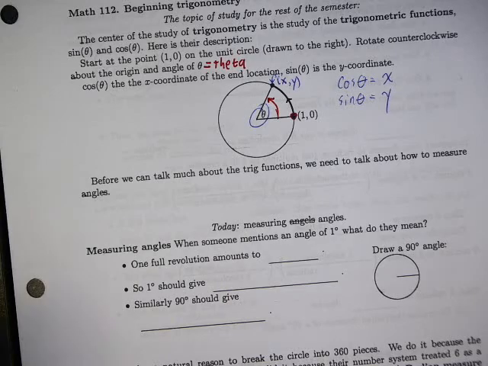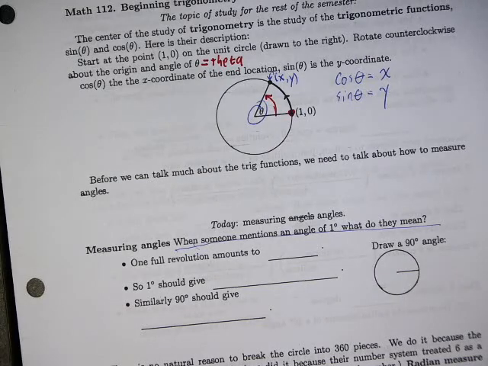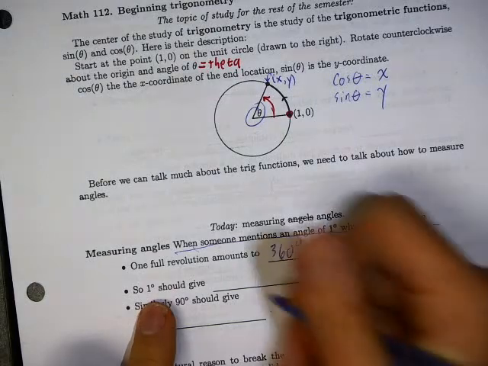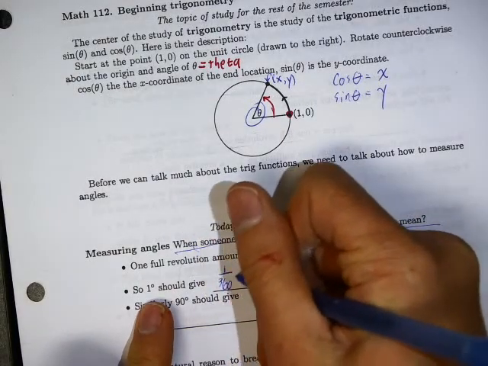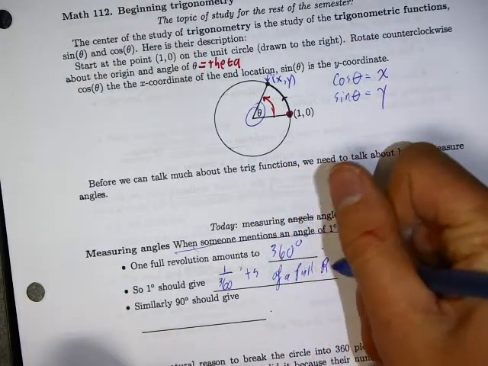So let's start by even just thinking about this. If someone mentions an angle of 1 degree, what is that angle? And let's start with this. 1 full revolution, how many degrees makes up 1 full revolution? 360. And there's no reason that 360 degrees should be 1 full revolution. 1 degree just corresponds to 1/360th of a full revolution.